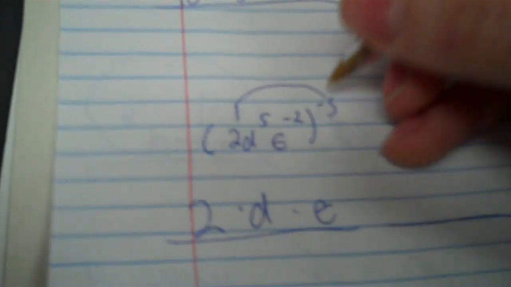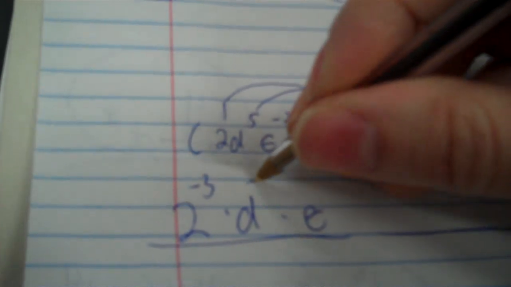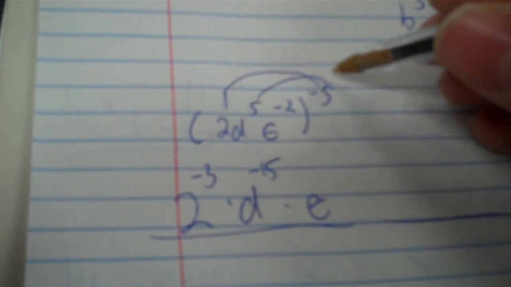Okay, next one. We've got a parentheses, and inside we got 2d to the 5th, e to the negative 2nd, and then negative 3. Okay, so you got a factor of 2, a factor of d, and a factor of e. Okay, so 1 times negative 3 is negative 3. On d, 5 times negative 3 is negative 15. For e, negative 2 times negative 3 is 6.